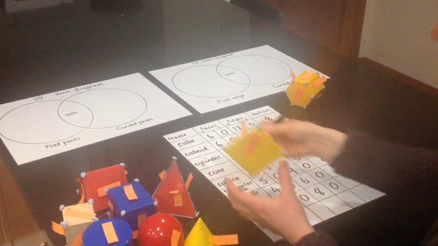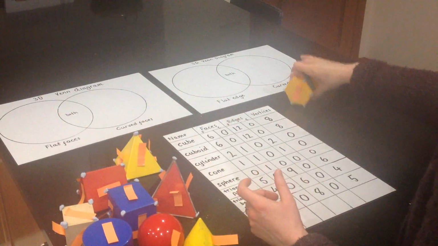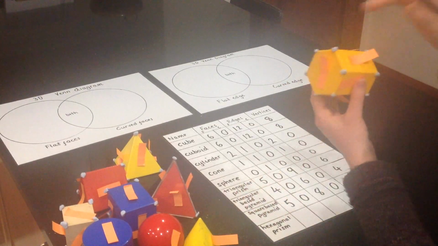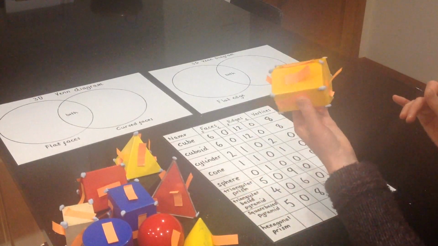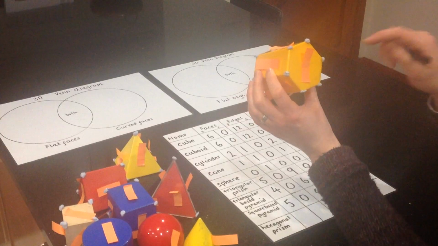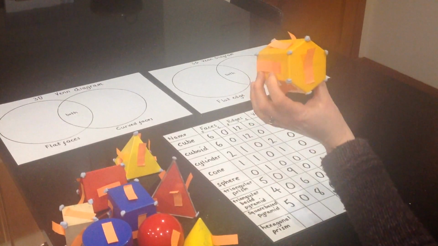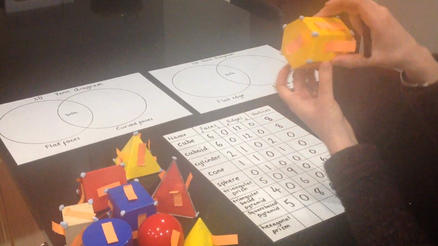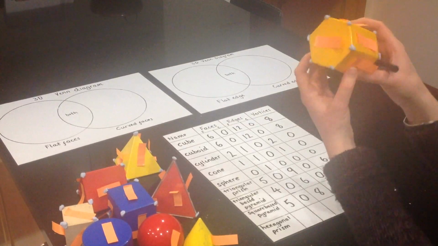And lastly, we have a hexagonal prism, and we have again 2 different 2D shapes. At either end we've got a hexagon, and all around the side we've got rectangles.